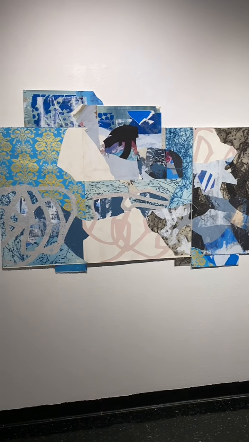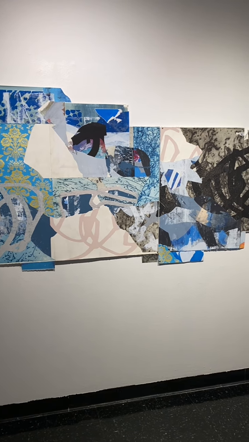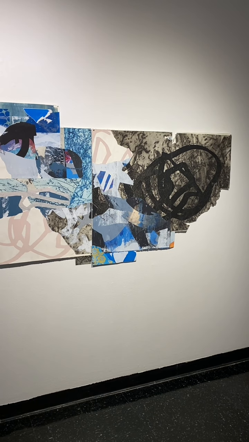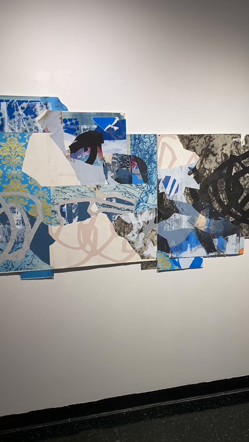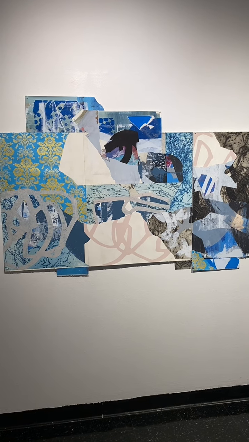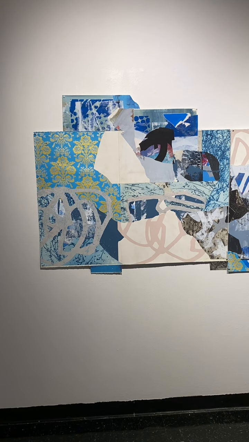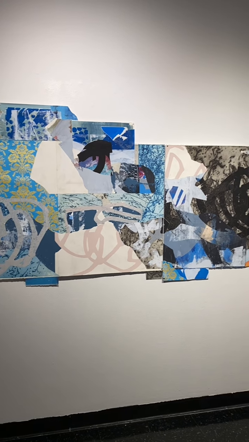Here's another installation work. This is by John Paul McCahey. He's an adjunct in the department, and he's very interested in urban graffiti and urban wall textures. And so he created this collage work where all of the designs and all of the patterns are his own prints that he's shaped and torn up and pieced together in this work.